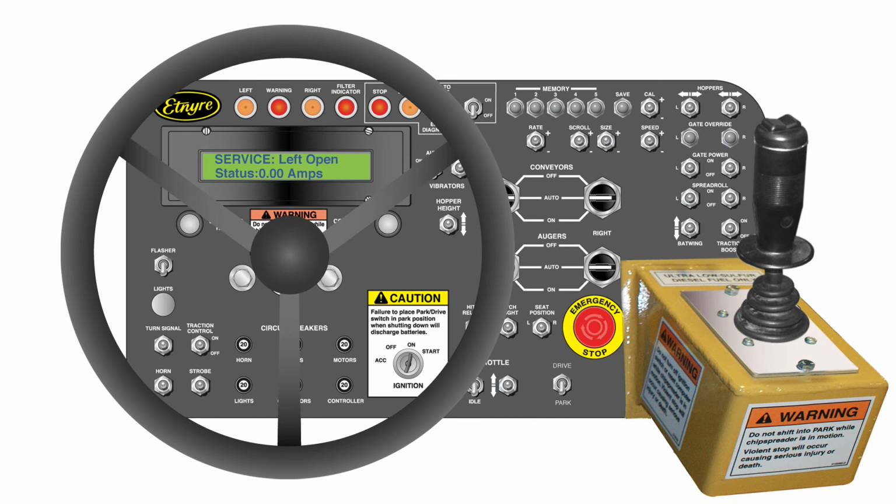This screen shows the current to the left gate open solenoid. Push the scroll switch down to move to the next screen. This screen shows the current to the right gate close solenoid. Push the scroll switch down to move to the next screen.